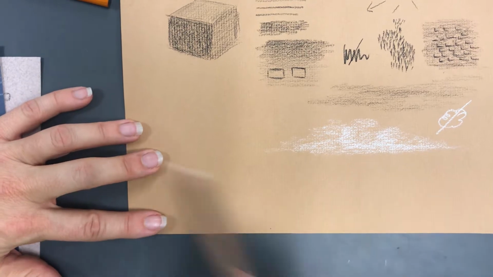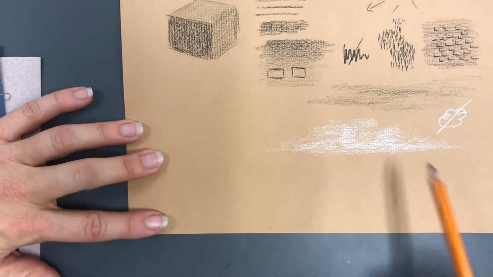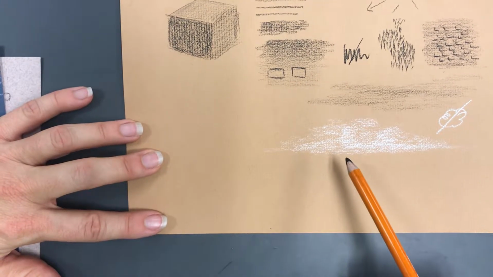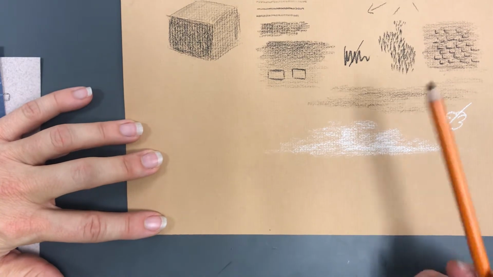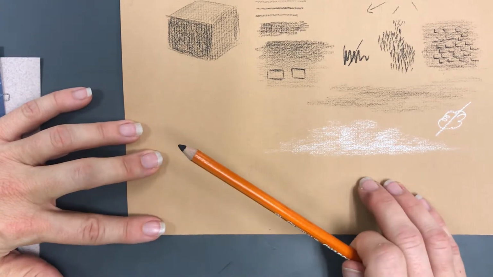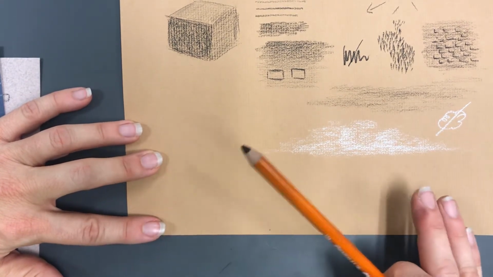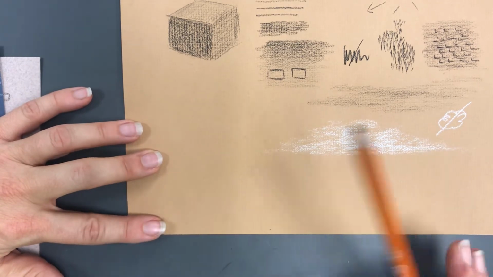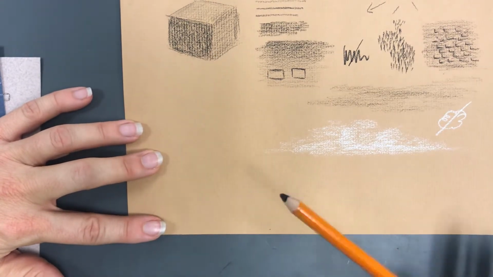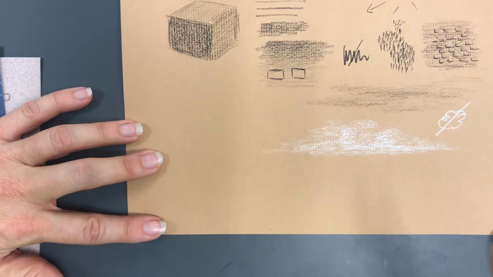Now, if there's a shadow in your cloud, do not take the dark and go over it because you're going to get a muddy, yucky gray. Remember we talked about reuse colored paper because that's your middle value. So you're going to add the charcoal separately. White on its own, black on its own. Don't mix the charcoals. Let them be on their own.